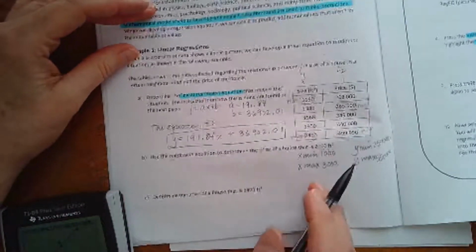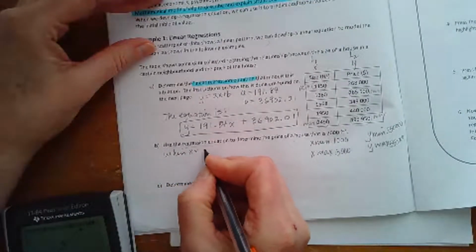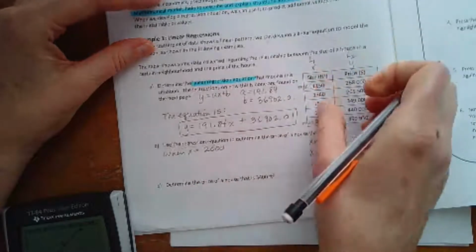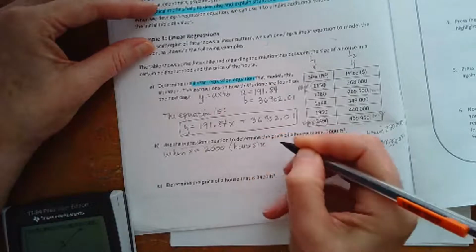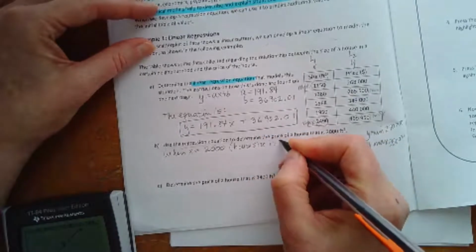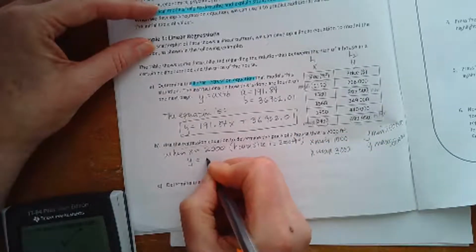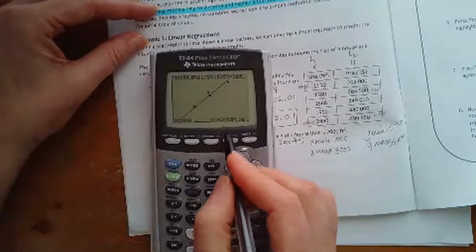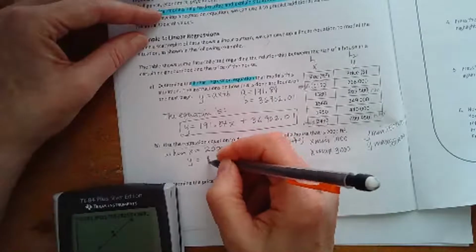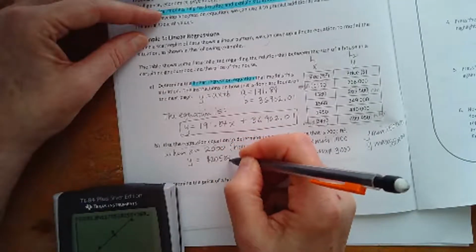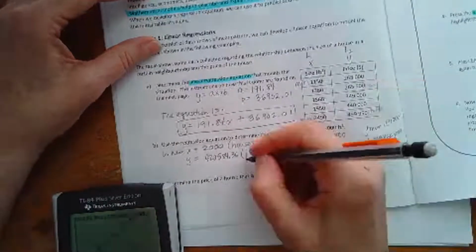Use regression to determine the house is 2,000. So when X equals 2,000, remember that's the size of your house. House size is 2,000 feet squared. Y equals, okay, what was that answer again? 420,584.36. And remember what Y stands for. Y stands for the price.